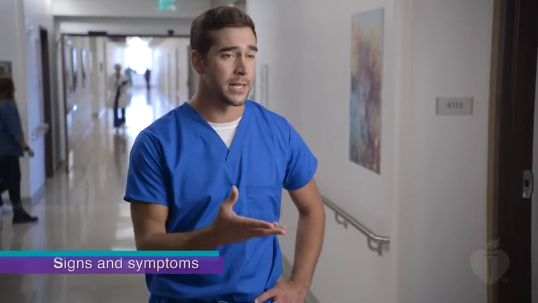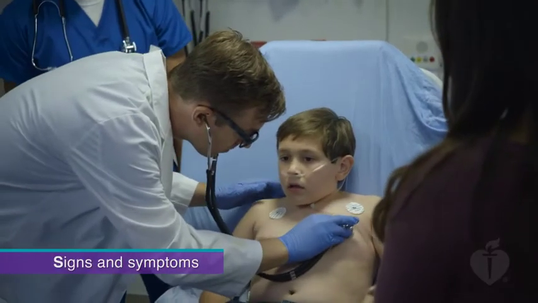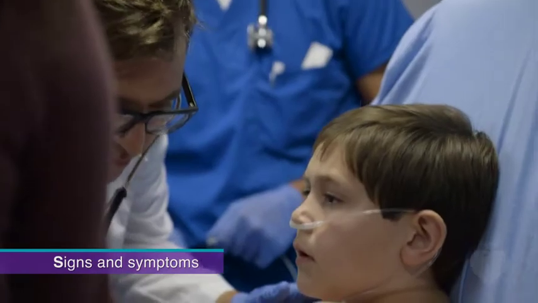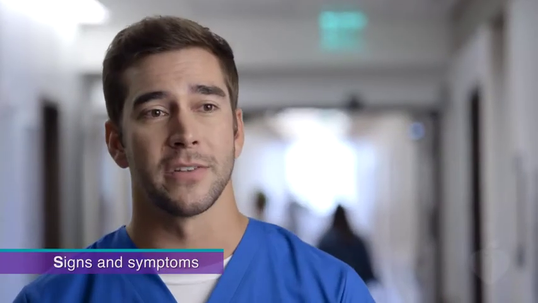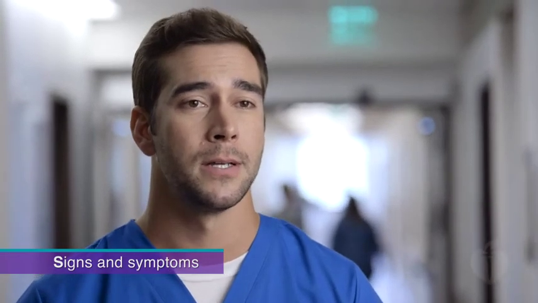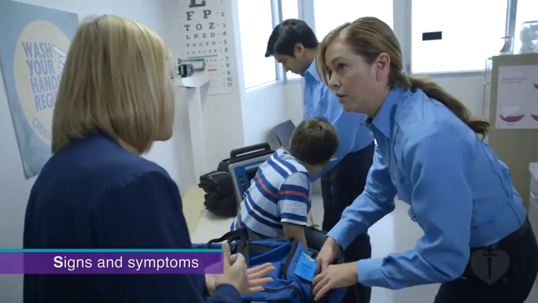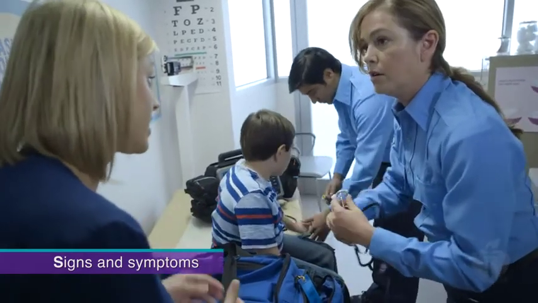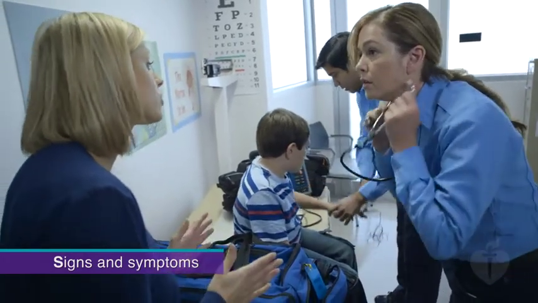S stands for signs and symptoms. A sign is an observation that you, as a healthcare provider, make when assessing a patient, like the patient is wheezing. Examples of these signs include tachypnea, tachycardia, or diaphoresis. A symptom is a problem or complaint that the patient or the patient's caregiver reports to you, such as shortness of breath, abdominal pain, decreased appetite, or headache.